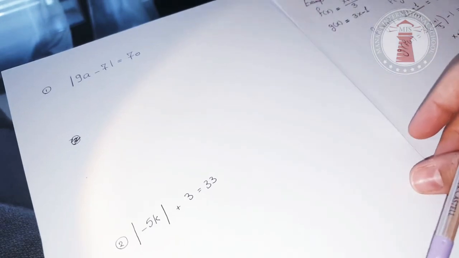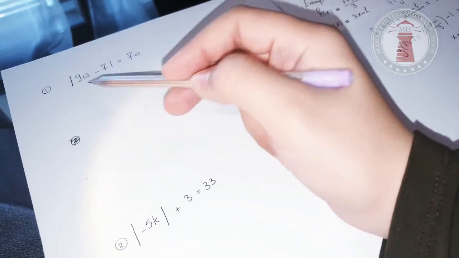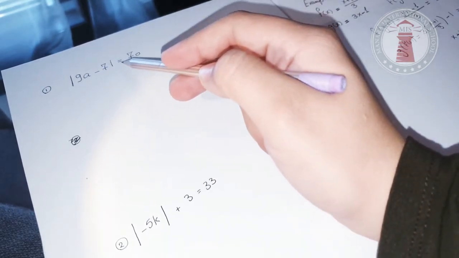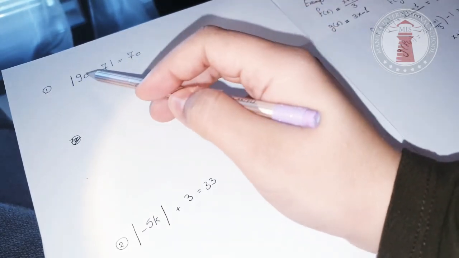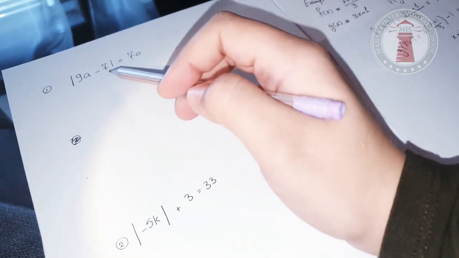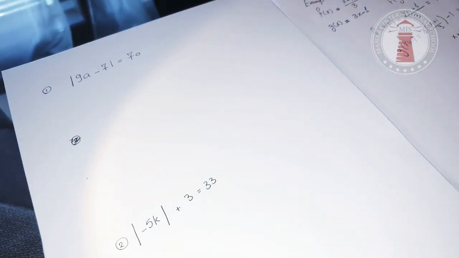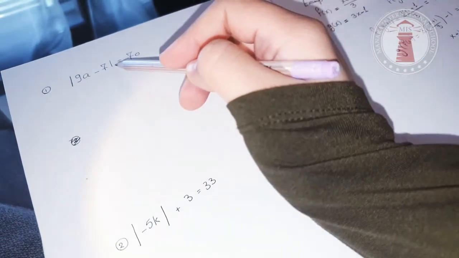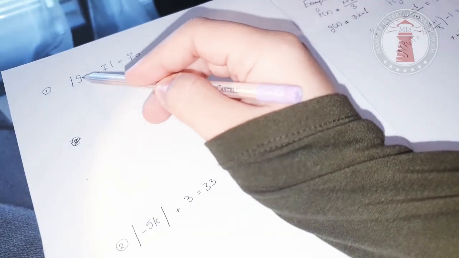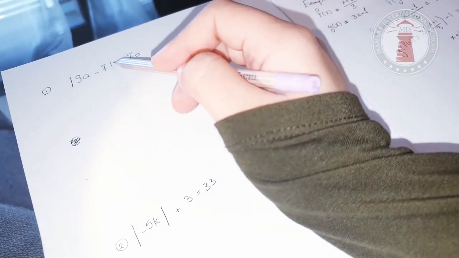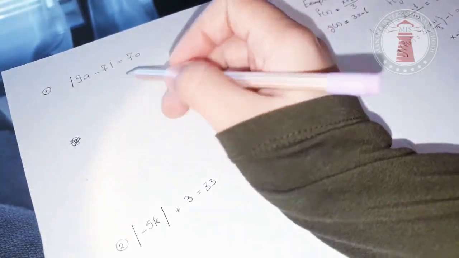First here we have 9a minus 7 inside the absolute value, then that's equal to 70. So we have the absolute value notation. Inside them we have 9a minus 7 equals 70. First of all, we need to check if this absolute value is not attached with any number. There's no factor here, for example, multiplied by it, and there is no addition or subtraction to another number. So we can just start solving this right away.